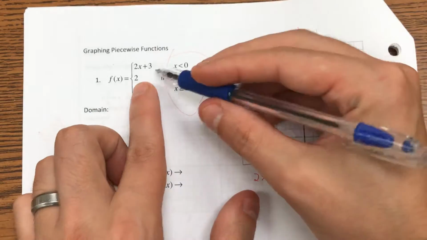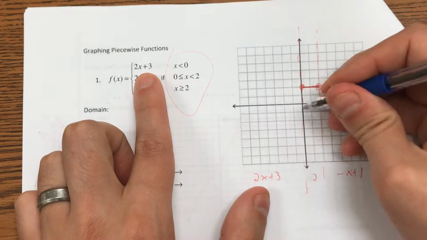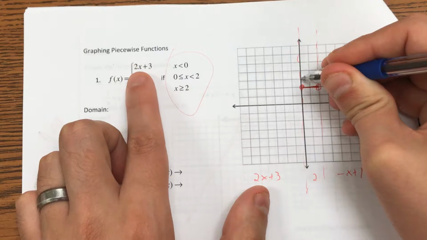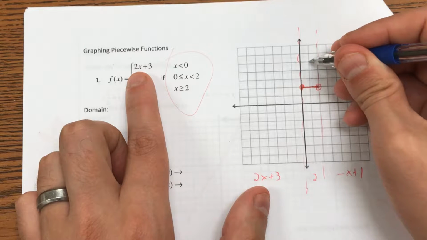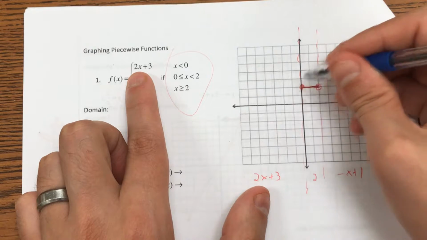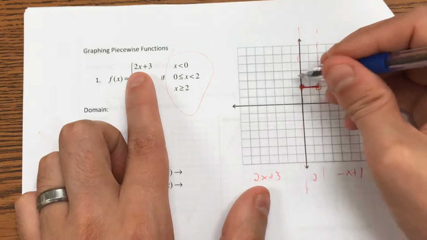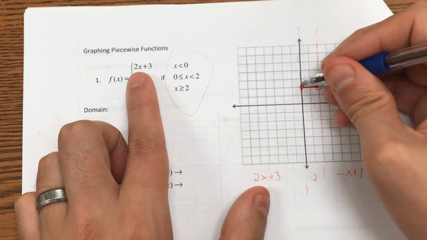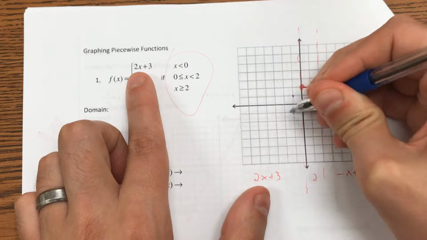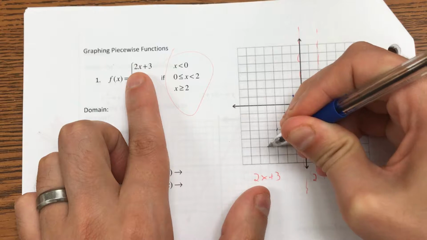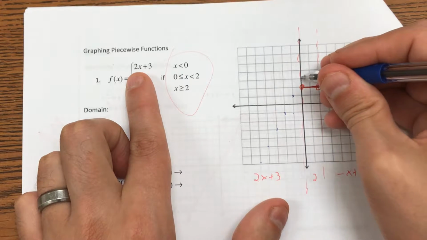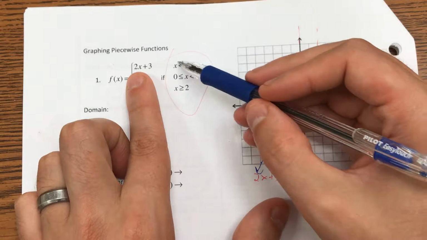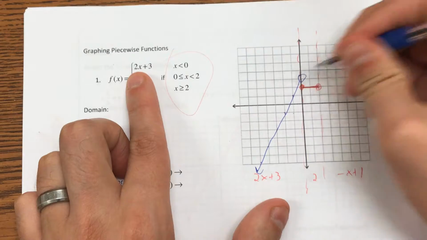Over on this next one, 2x plus 3, the plus 3 is up here. And normally you would go for the slope of 2 up 2 and over 1, except that is not in the boundary we want. We want the 2x plus 3 over there. So instead of starting at 3 and going up 2 and over 1, we're going to start at 3 and go down 2 and backwards 1, down 2 and backwards 1, etc. And you get this thing right here. This is open, because it's not equal to, so I'd put a circle there.